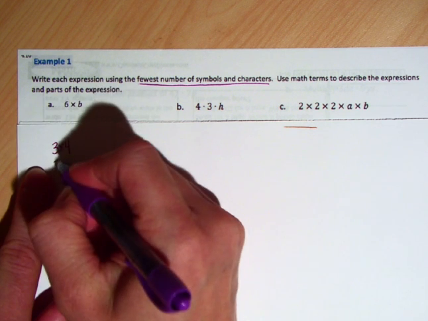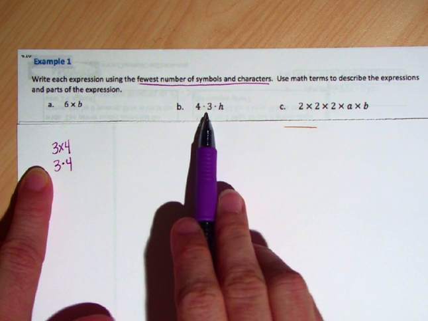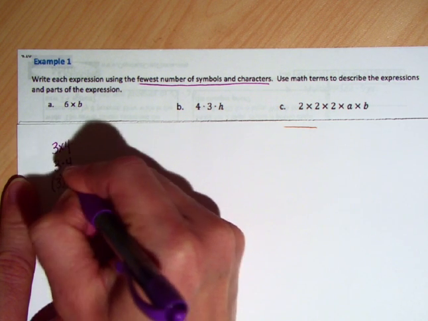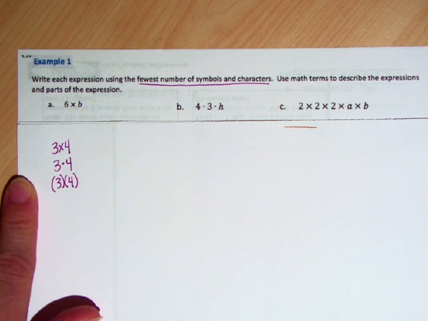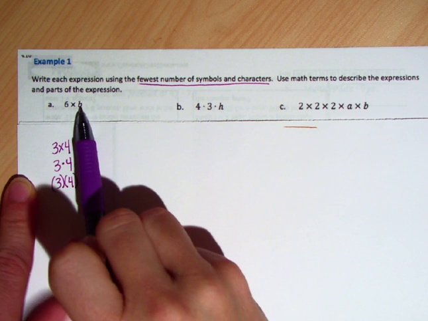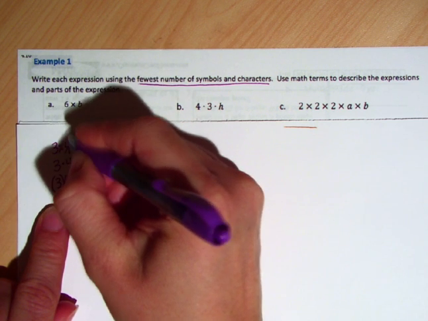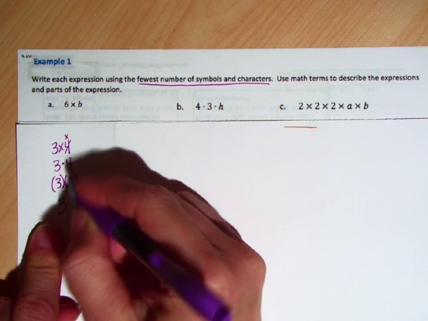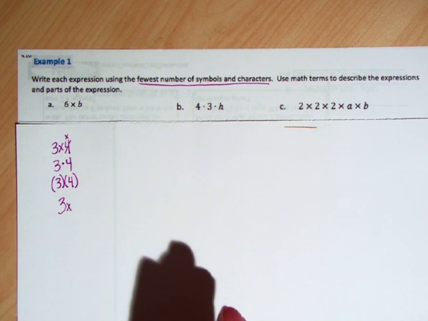We could use that dot that I used before, and you'll see that in a couple of our other examples here. You could do 3 times 4 in parentheses. And when we come to variables, another way that you can do it, let's say we change this 4 here to an x, we could do 3 and x and just squish them right next to each other. And that means 3 times x.